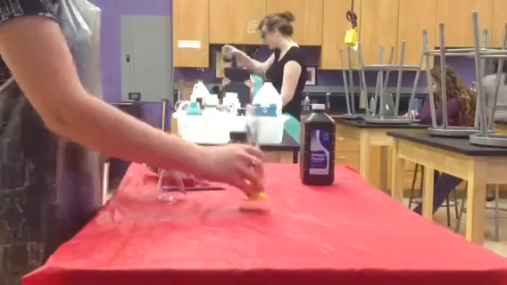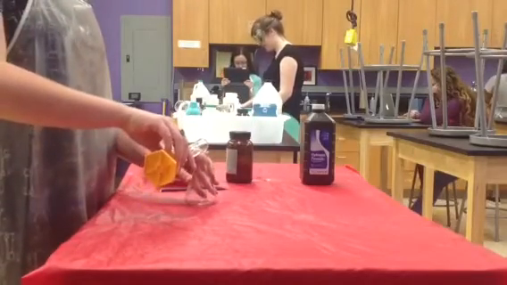You will then pour the hydrogen peroxide into the Erlenmeyer flask.